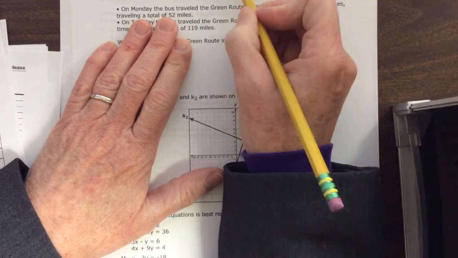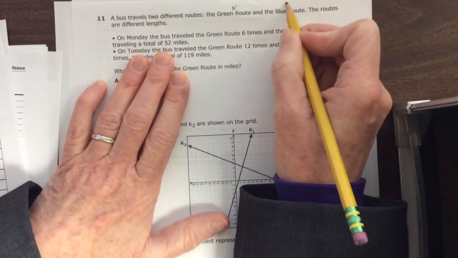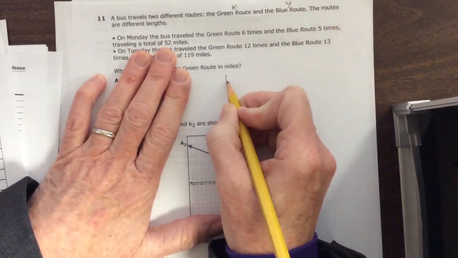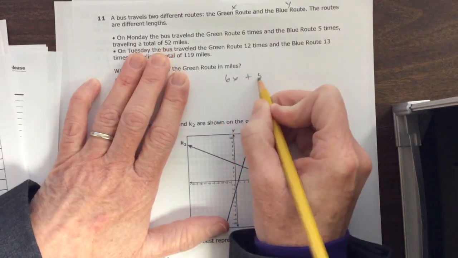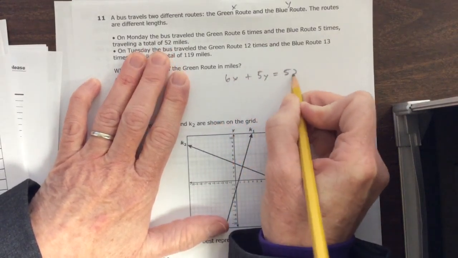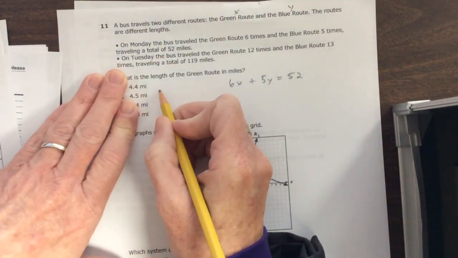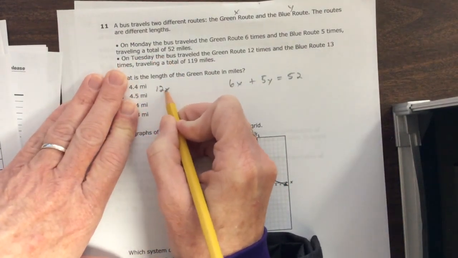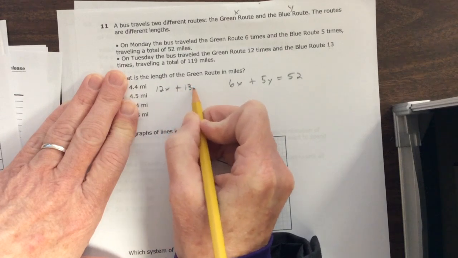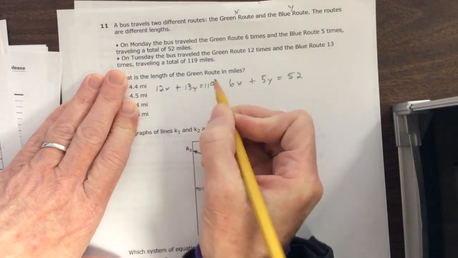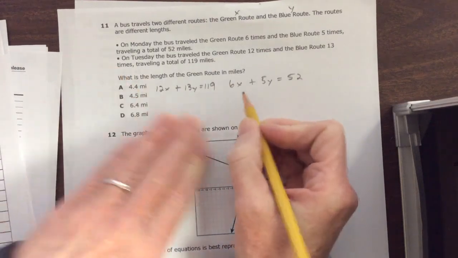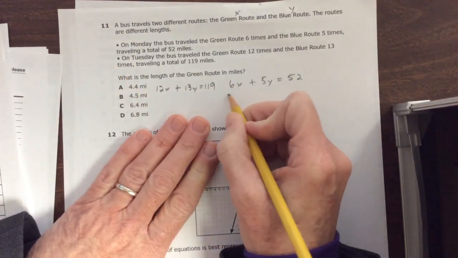So I'm going to make the green x, I'm going to make the blue y. So I know I have 6x plus 5y equals 52. And then I'm going to have 12x plus 13y equals 119. I need to put these in y equals by moving the x.